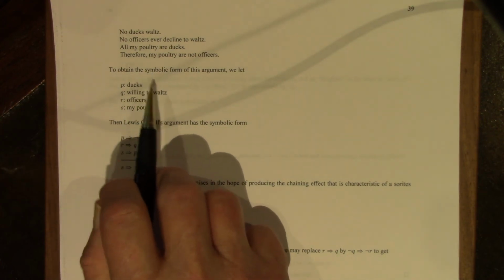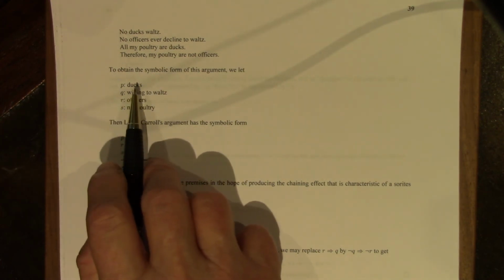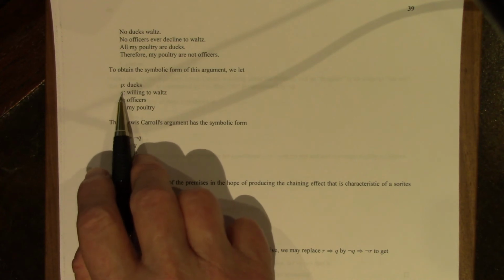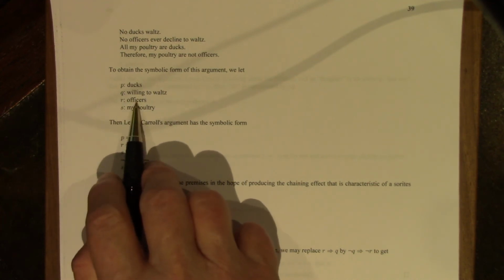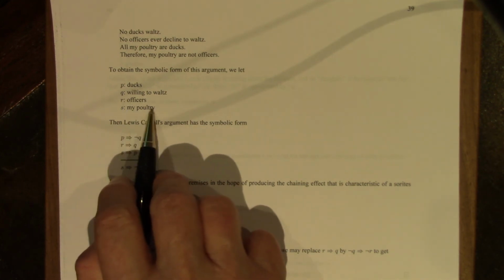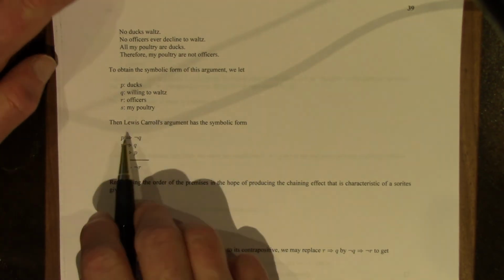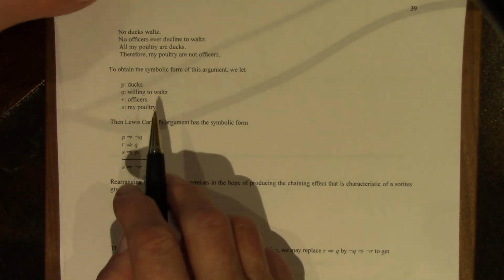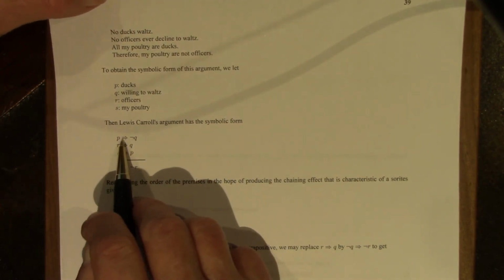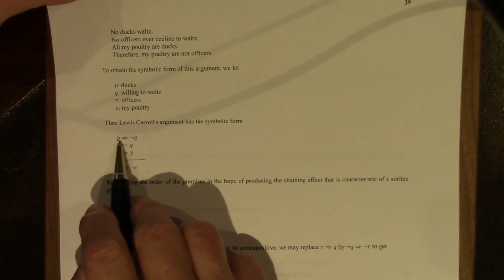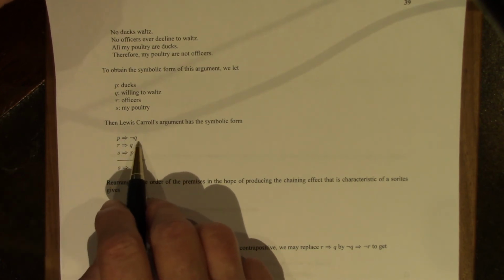So for the symbolic form, we let P be ducks, we'll let Q be willing to waltz, R be officers, S be my poultry. So the symbolic form now is no ducks waltz, which means duck implies not willing to waltz.